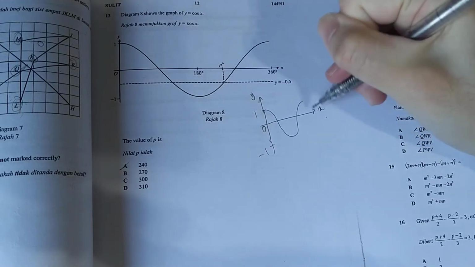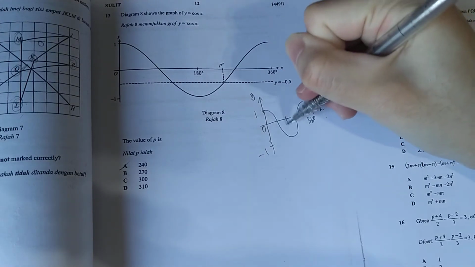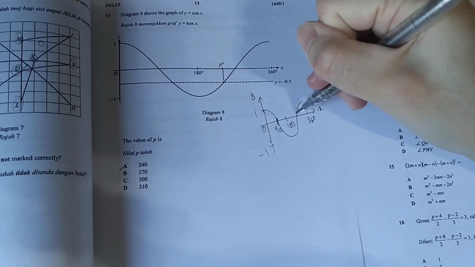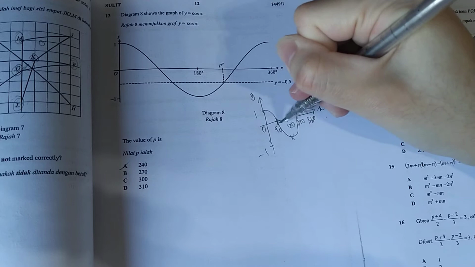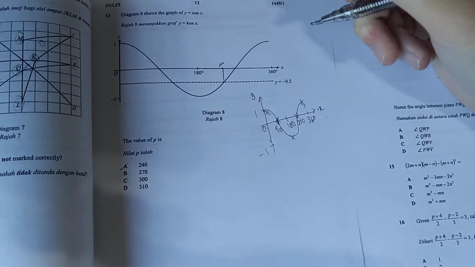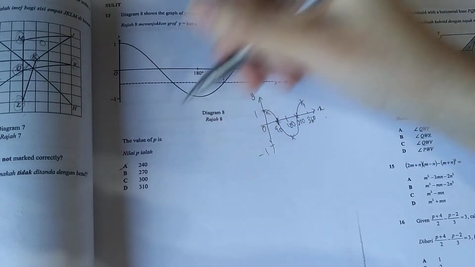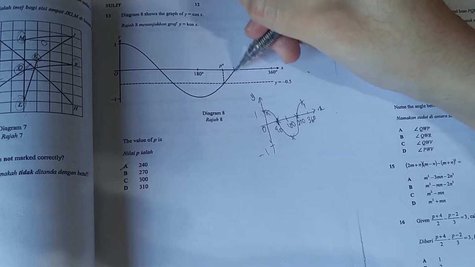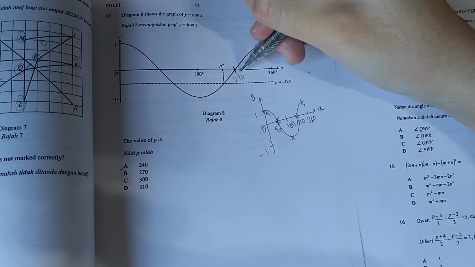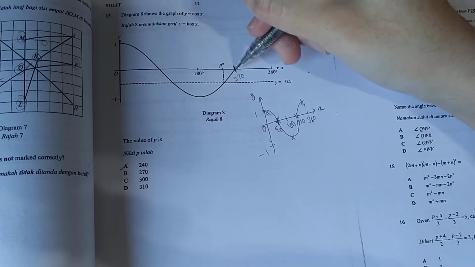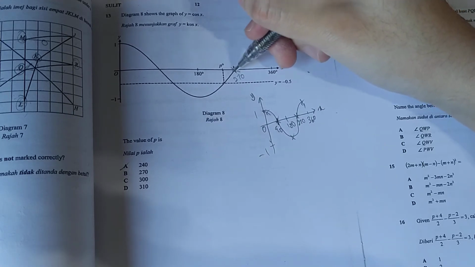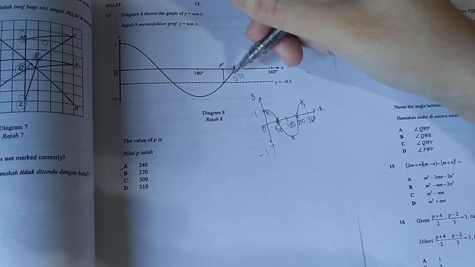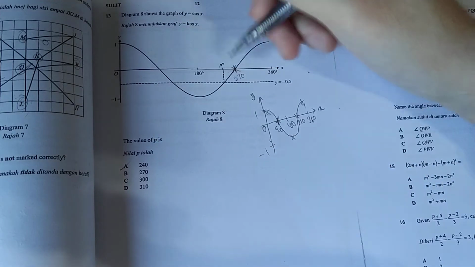This is how the graph looks like. Here is 360, in the middle 180, and 90 will be here, which is the intersection point in the x-intercept, and here is 270, and the point will be like this. This is how the cos graph looks like. And if you look carefully, the value of P is what? Maybe some of you will think it's 270. Hello, 270 is here, bro. 270 is here, okay? And at 270, it will be exactly on the x-axis. So it's not 270. So it should be 240. 240 is the only possible answer.